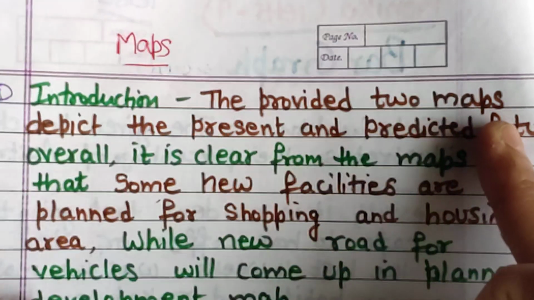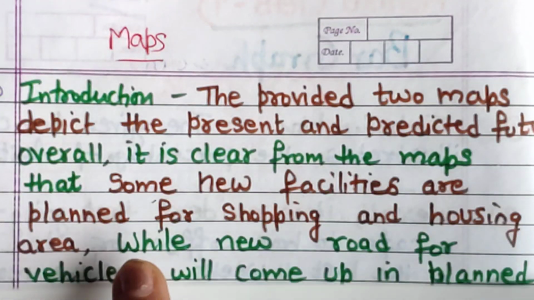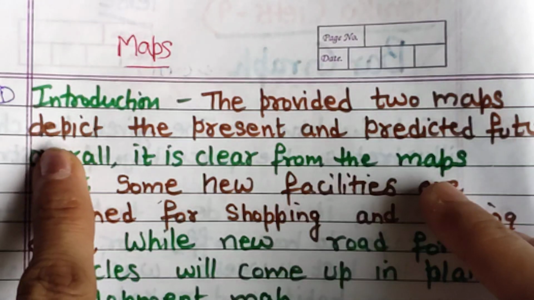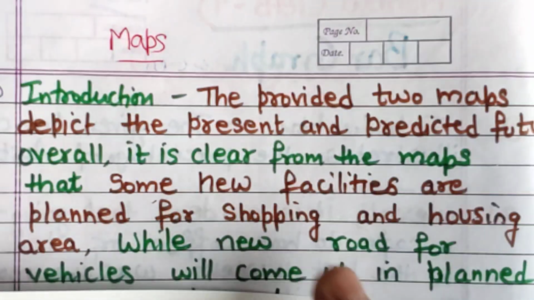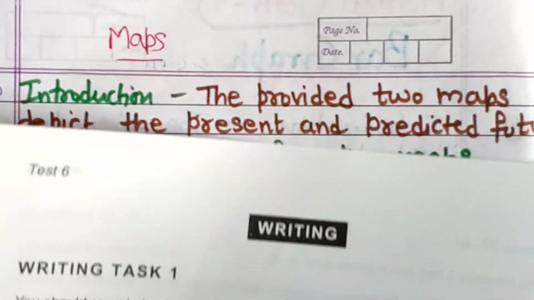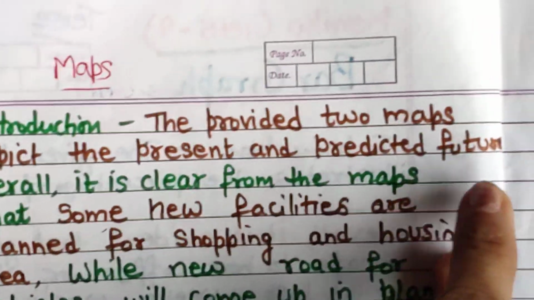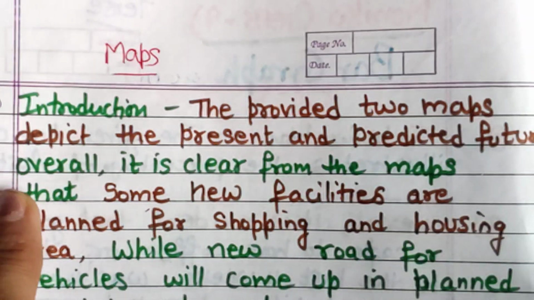We have added adjectives here. The provided two maps depict the present. Instead of "now" I have written "present", and predicted future development. Less space was there, that's why I couldn't write it properly.